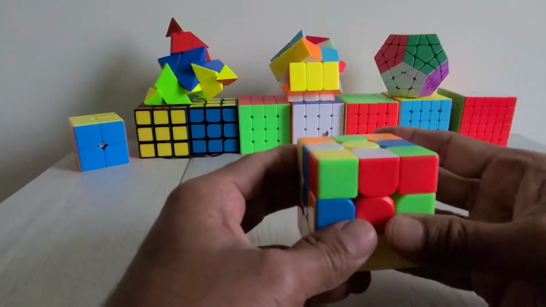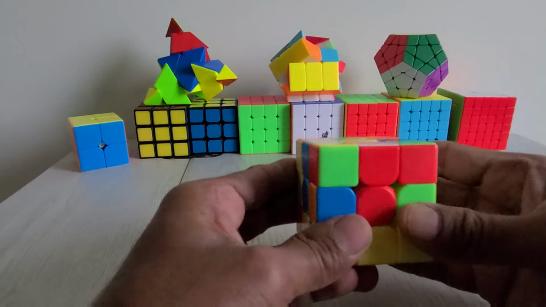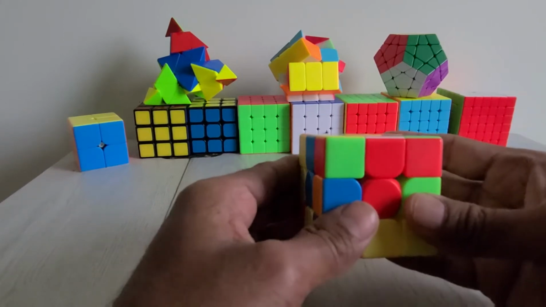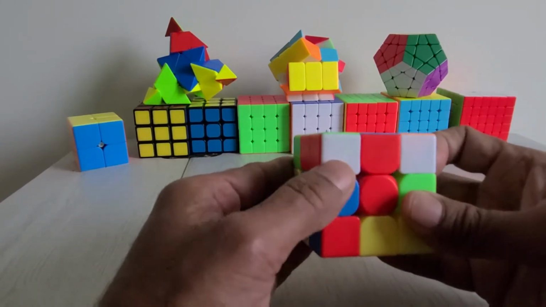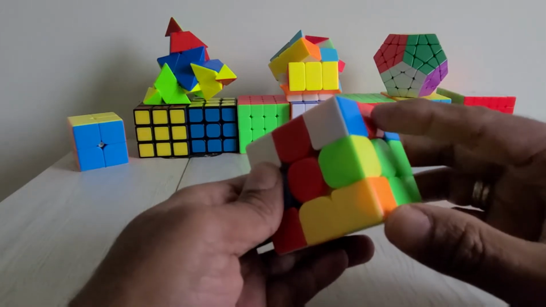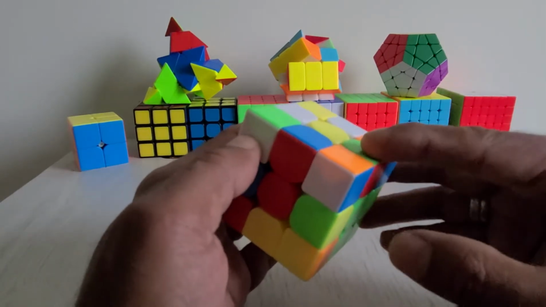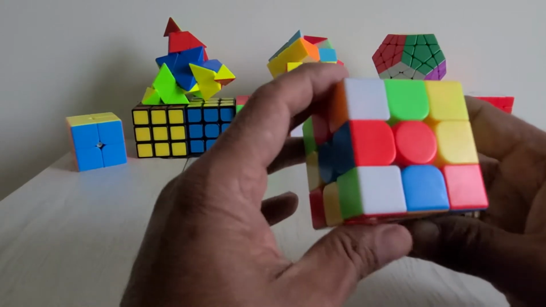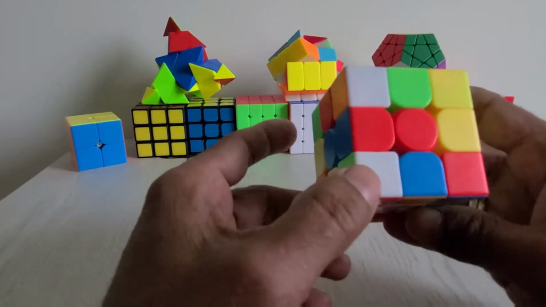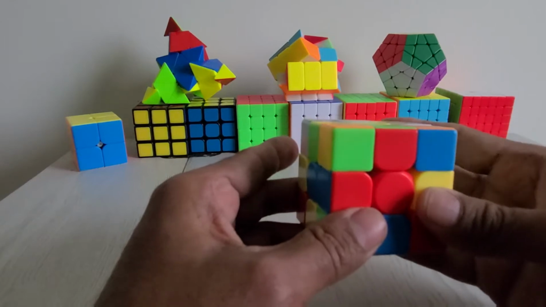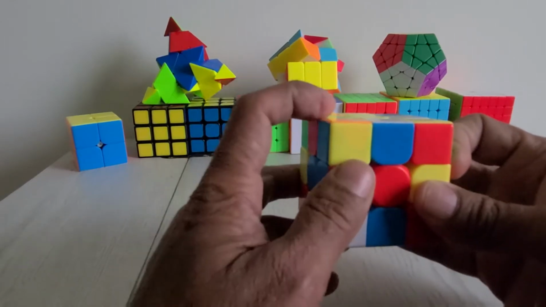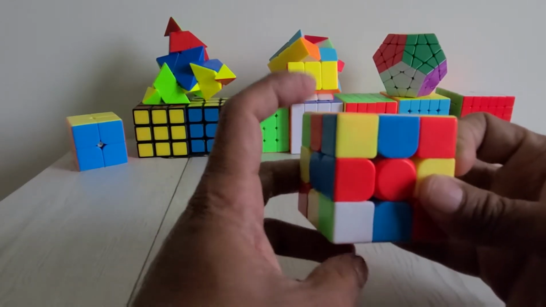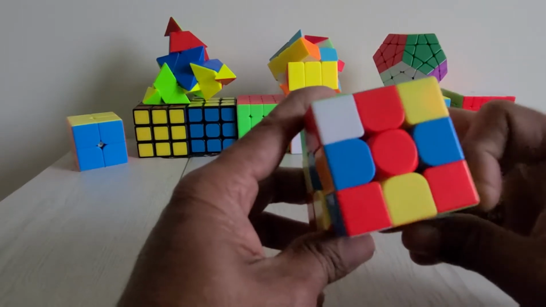So we will have this in this position, move it away in such a way that the white is visible to you, and then since your red and green edge is here, you do an F prime to bring it down. So you are hiding it from the place, and then you move this to rotate the edge to the place where it is closer and adjacent to it, then do an F.